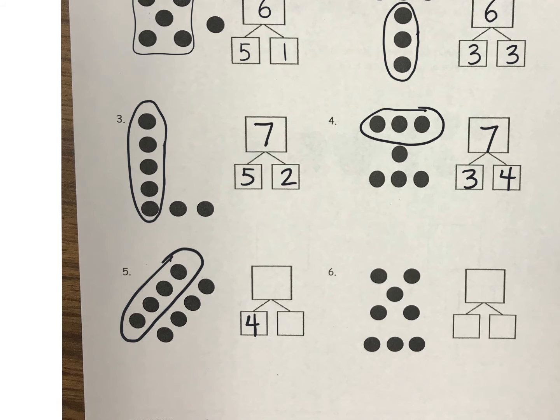And how many is not circled, Toby? 4. 4 plus 4 equals 8. Adriel says 4 and 4 is 8. Do you agree with him? If you weren't sure, you could start with 4 and count 4 more. 4, 5, 6, 7, 8. You got it.